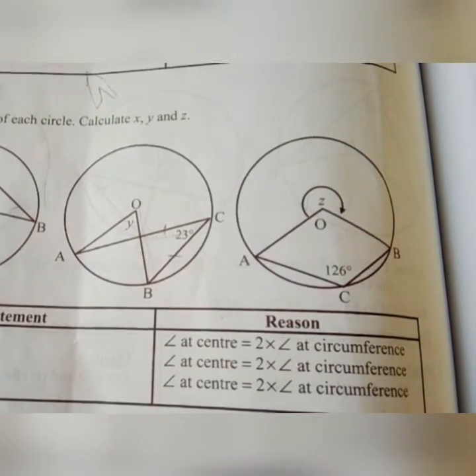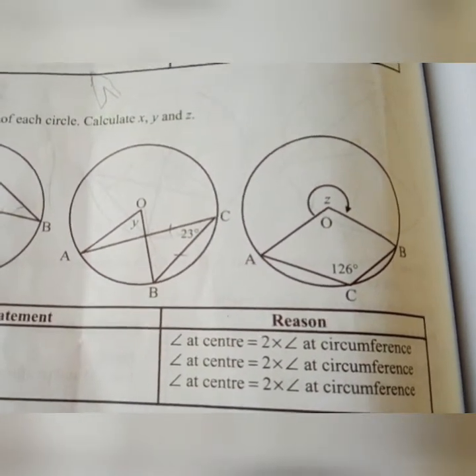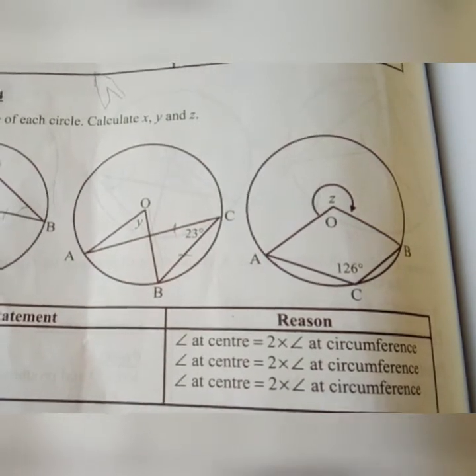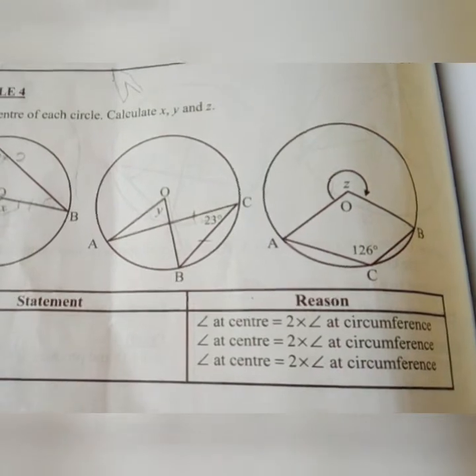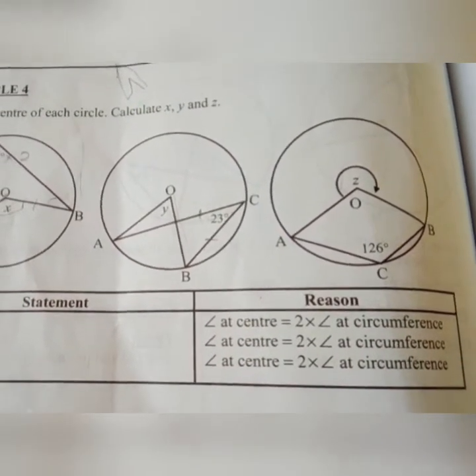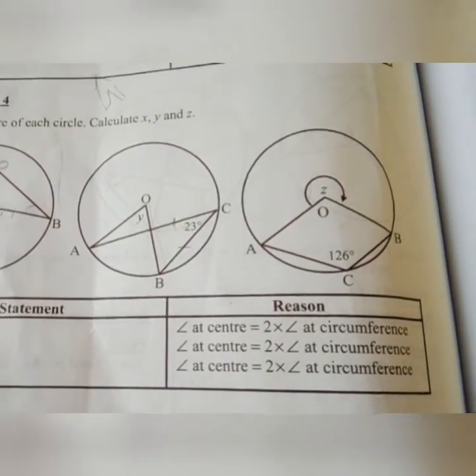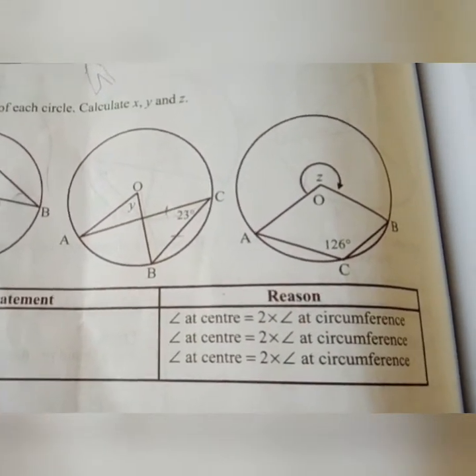With the following circle, we are asked to calculate y. So we have the angle C, which is the angle at the circumference, which is 23, and 23 twice is equal to 46, which is why our y is equal to 46. And the reason is the angle at center is equal to 2 times the angle at the circumference.